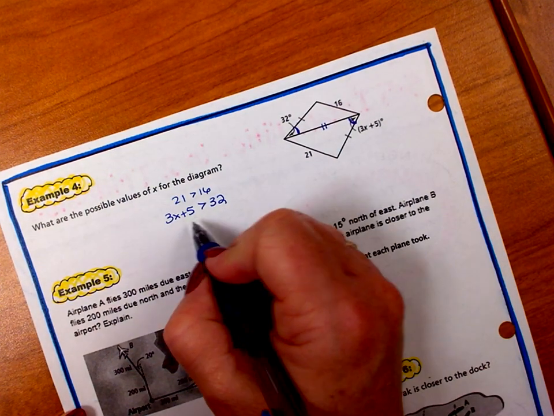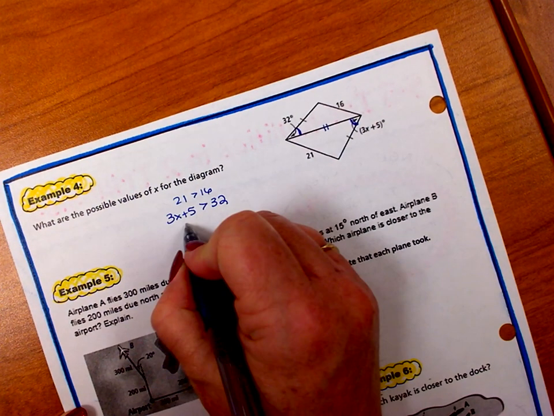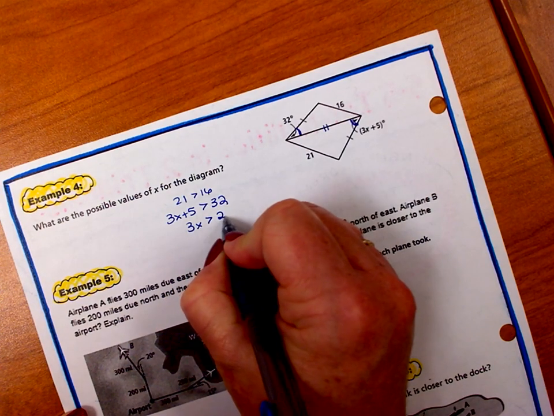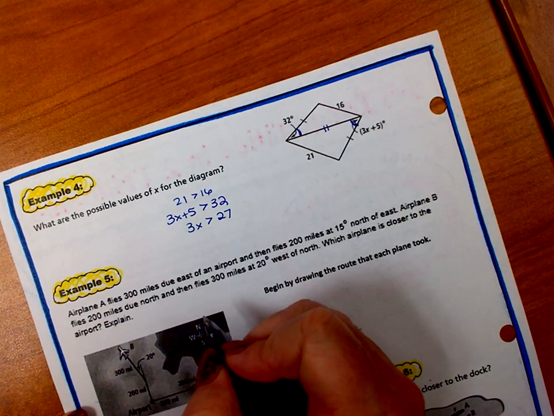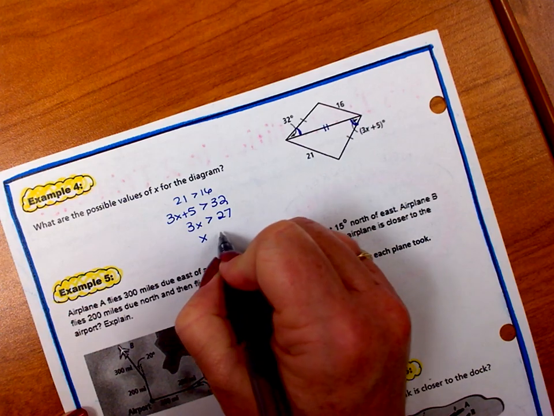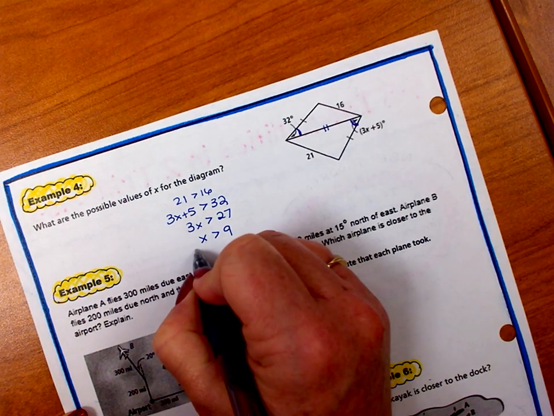If we solve this, we're going to subtract 5 from both sides. So 3x is greater than 27, and divide both sides by 3. So x is greater than 9.